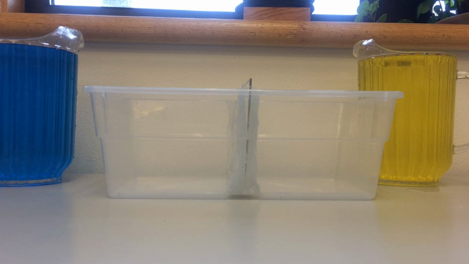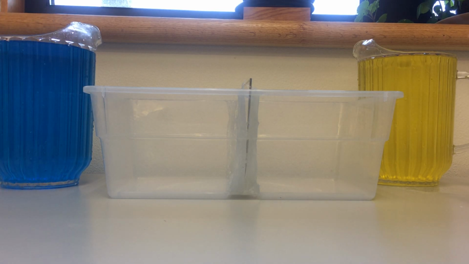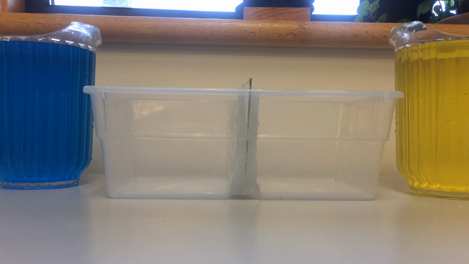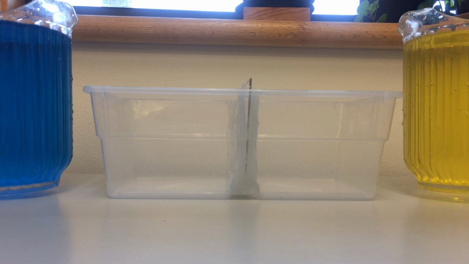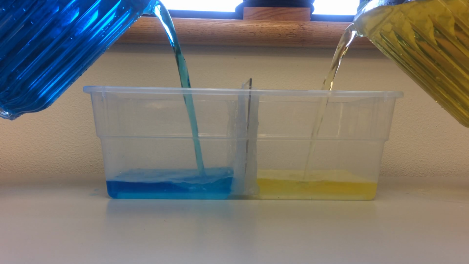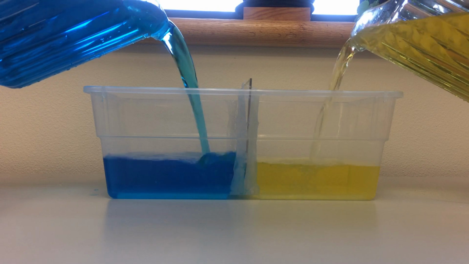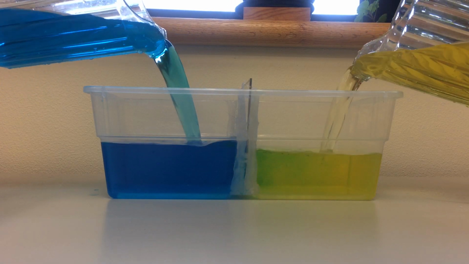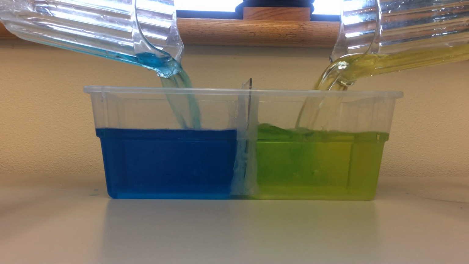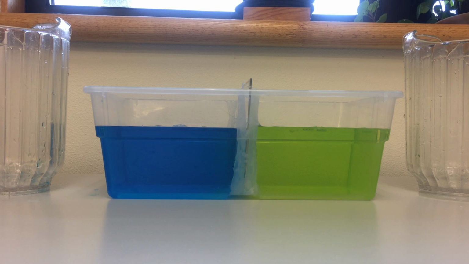So let's take a look at both of our pitchers. They're both about filled to the brim. Even though we added some salt to our salt water, they're both about the same level. So now I'm going to pour them into our estuary model. And I want to try to pour at the same rate. Oh, and it looks like maybe some blue has bled through to the right side, but not too much.